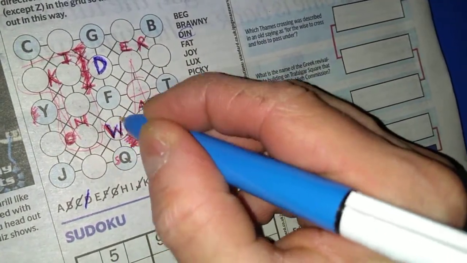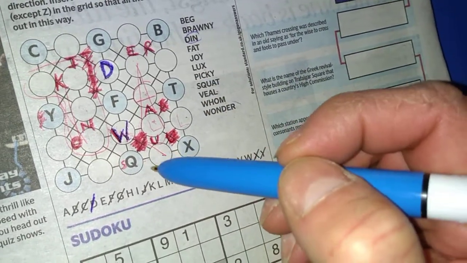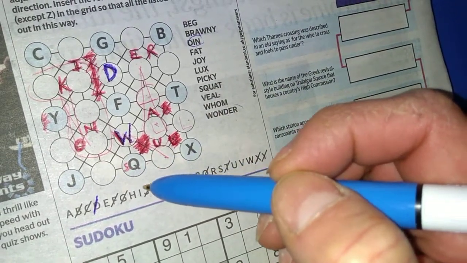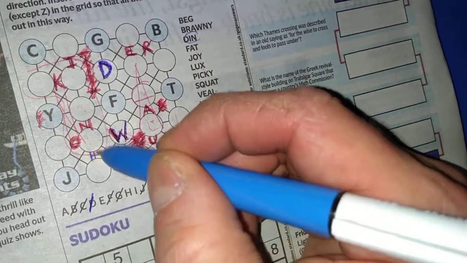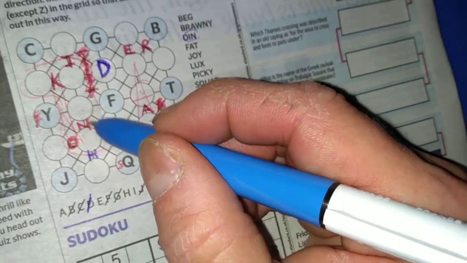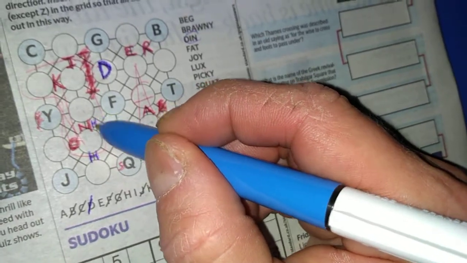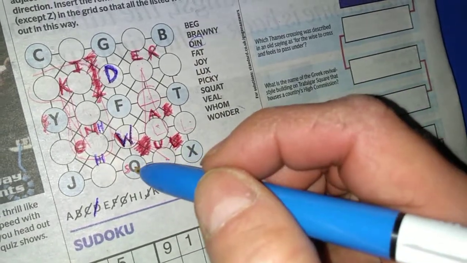And that's quite good because we've got some words with W's at the bottom here. We've got whom. So the O is over this side, so the H is going to have to be there or there. Or it could be there. Could be one of these three. And we've got wonder.